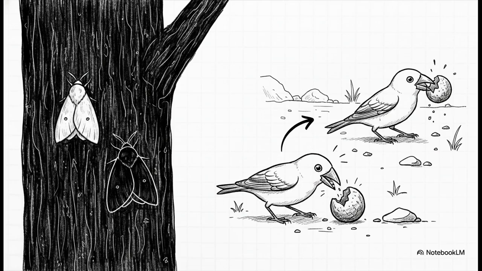Now, I want to be super clear here. This is absolutely not just ancient history. We can actually watch it happen. During the Industrial Revolution, pollution darkened the tree bark in England. Suddenly, light-colored peppered moths stood out like sore thumbs to predators, while the rare dark-colored moths were perfectly camouflaged.